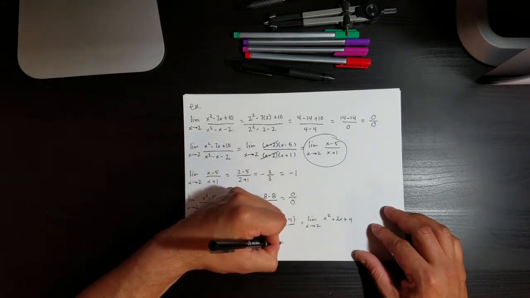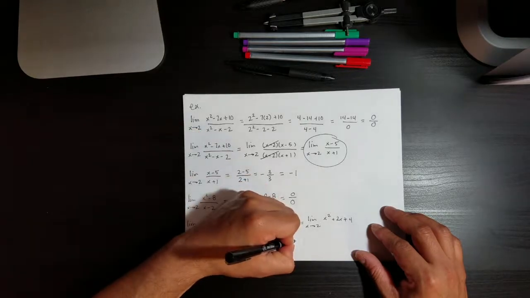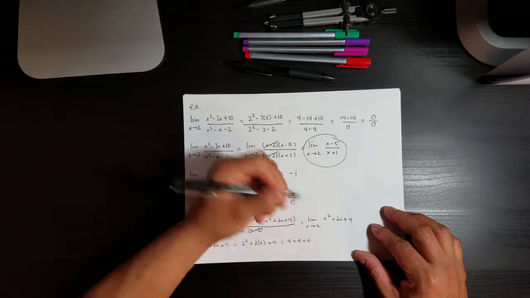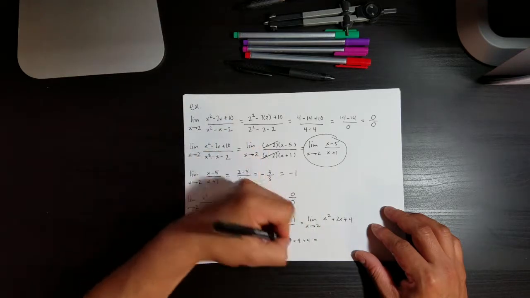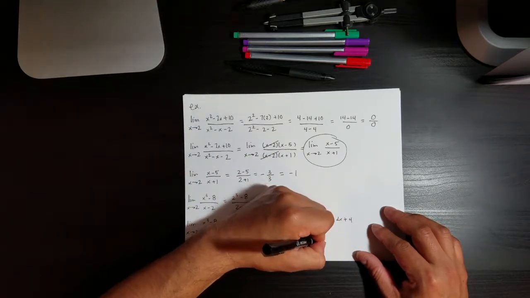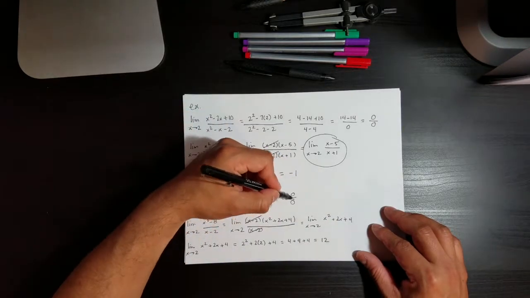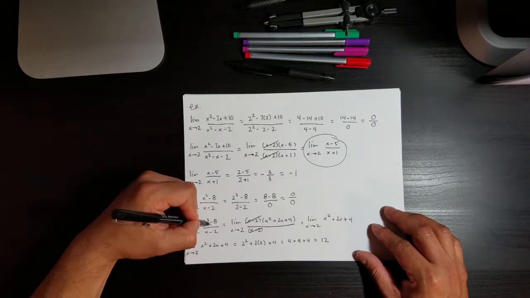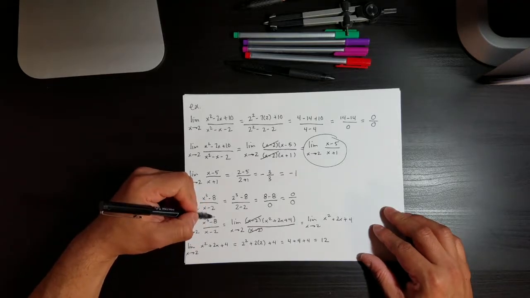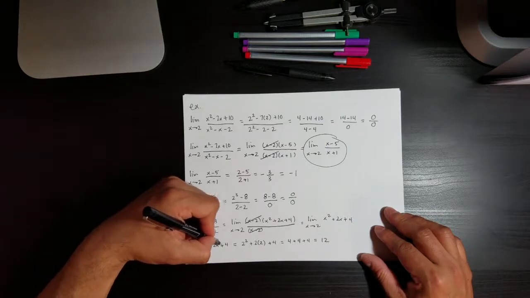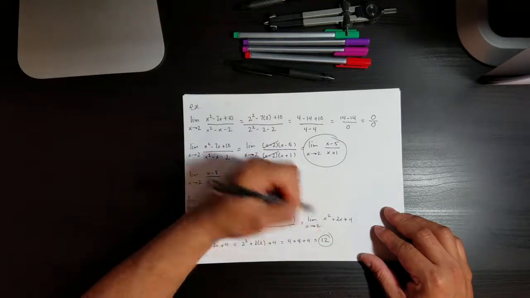Then we get 4 plus 4 plus 4, and that will give us 12. So this function that ended in 0 over 0, once you simplify it by factoring and then do the plug and chug again, you get 12.